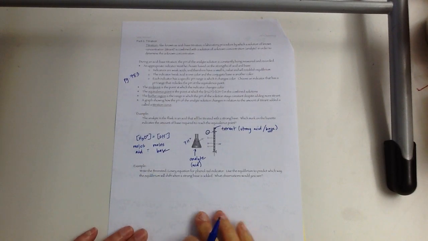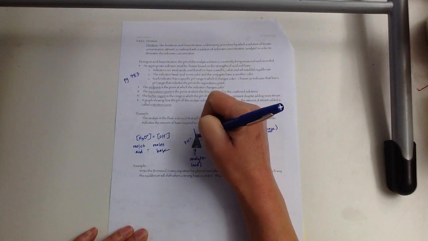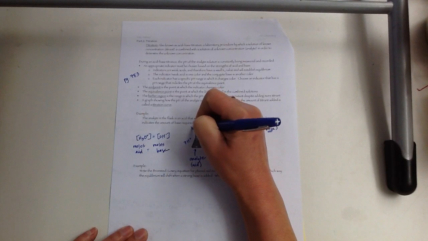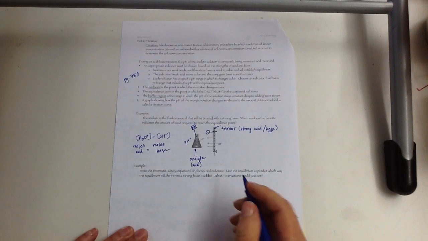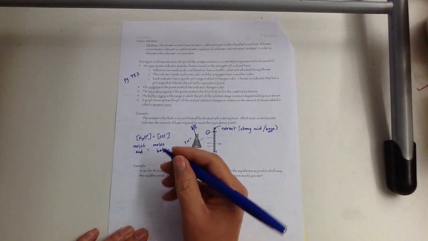Okay, and remember, when you're measuring pH in a titration, you're always measuring the pH of what's in the flask, right? So there's your pH meter sticking out there. All right, next question says, write the Bronsted-Lowry equation for a phenol red indicator. Use the equilibrium to predict which way the equilibrium will shift when a strong base is added. And what observations would you see? So again, this is something you were playing with in the Le Chatelier's principle lab.